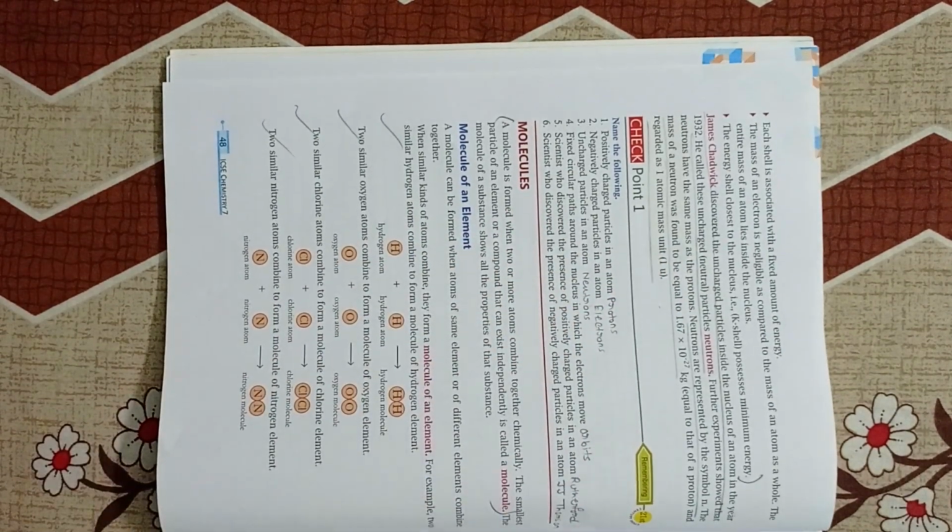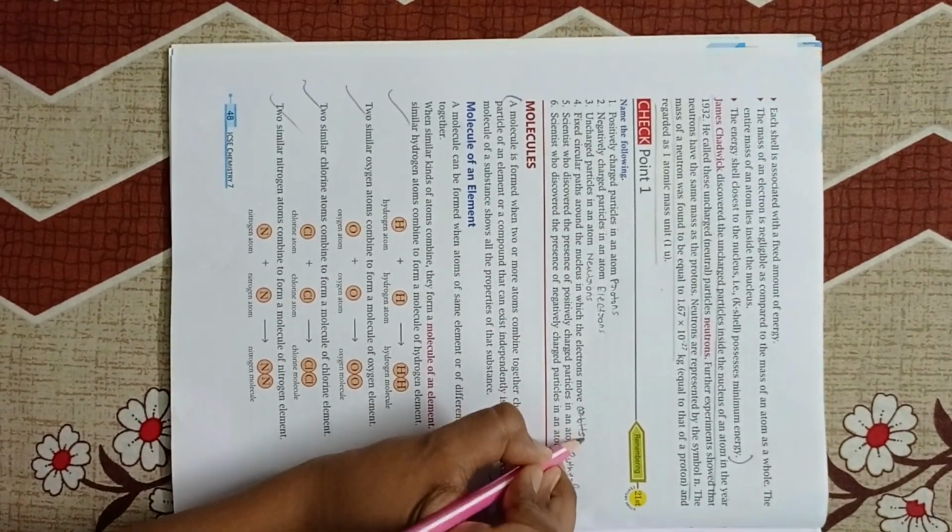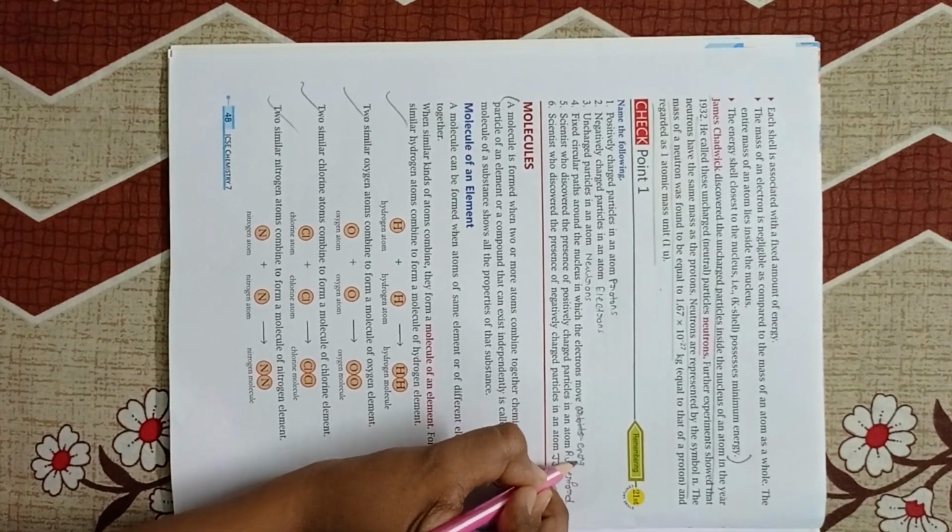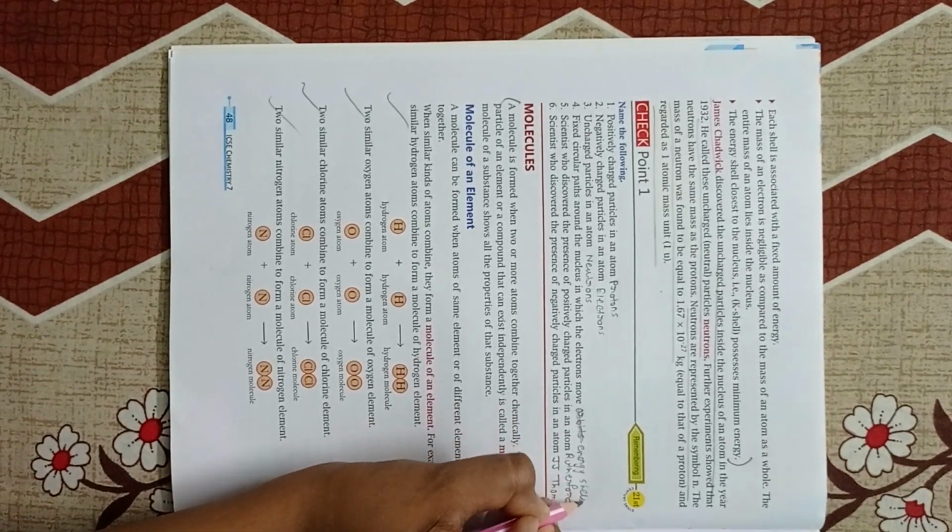And do the checkpoint 1. Okay, this will be energy shells. The answer of this will be energy shells.